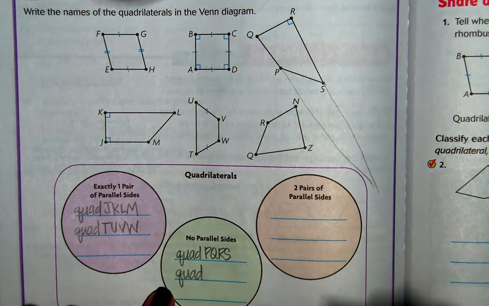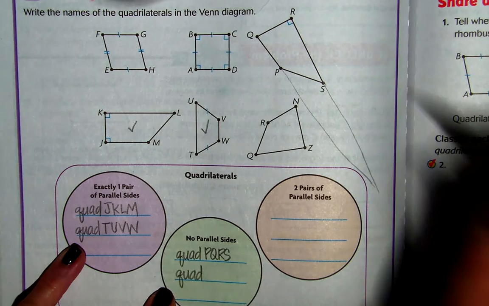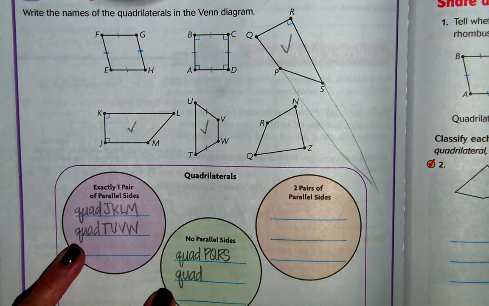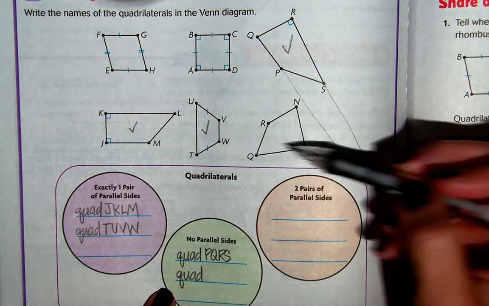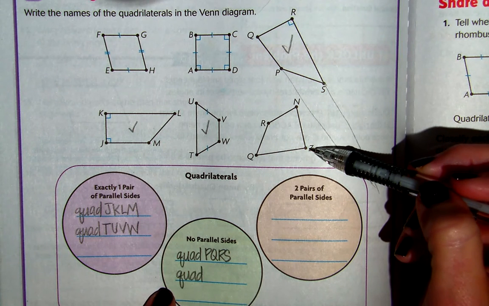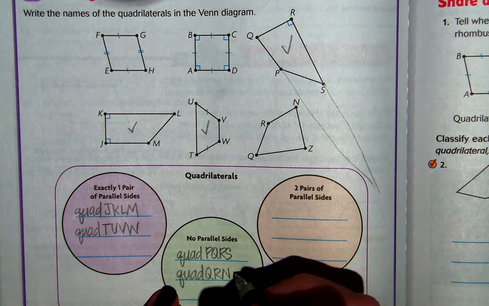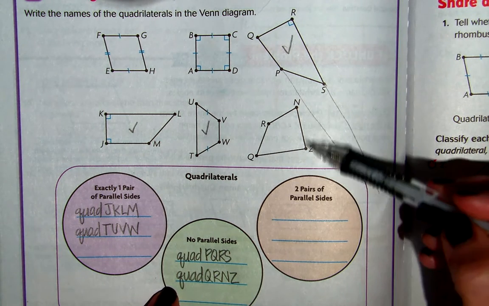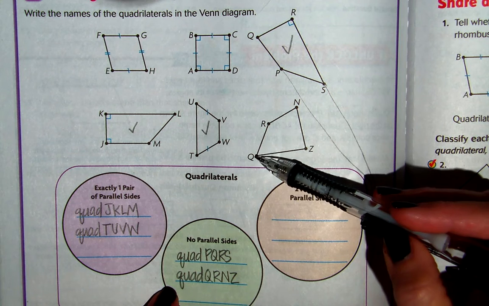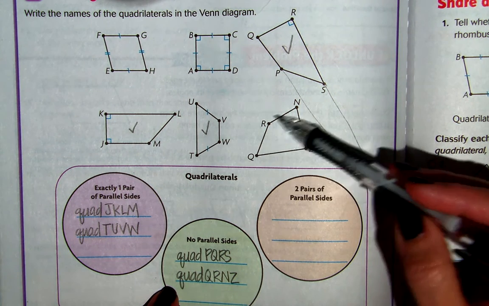Let me go ahead and check these off. JKLM and TUVW, I know I've already used those, and I've used that one. If you said that quadrilateral QRNZ is a quadrilateral that has no parallel sides, then you would be correct. So good job. QRNZ. Now notice, that's not in alphabetical order, obviously, but it does go around the quadrilateral. You could name this quadrilateral ZQRN, and that would be fine as well.